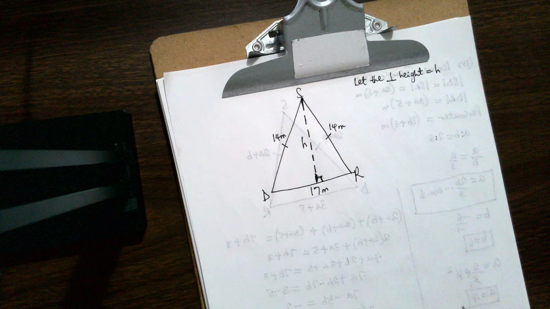It is one of the theorems in an isosceles triangle. So this would be 17 over 2 from here to here, and from here to here, 17 over 2. 17 divided by 2 is 8.5. So this will be 8.5 meters, and this is 8.5 meters.